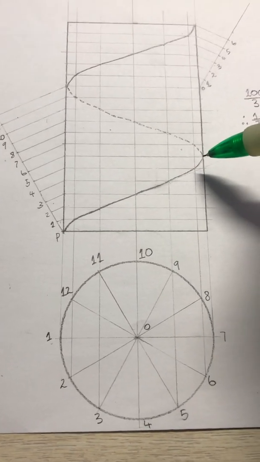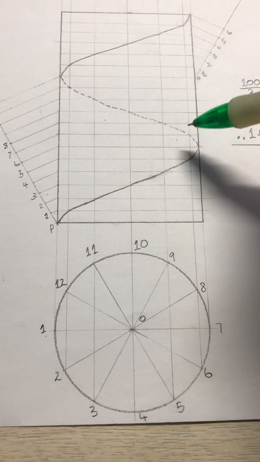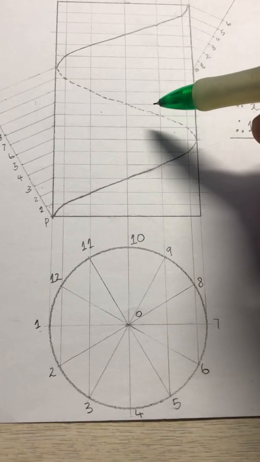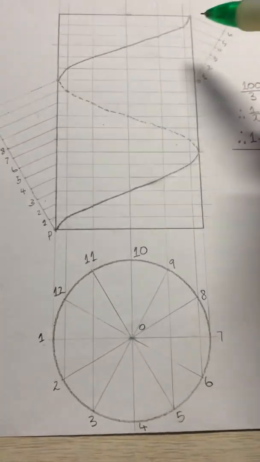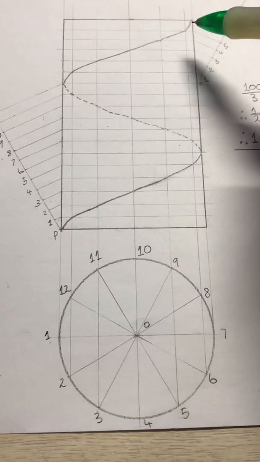You see, it's like a pattern. It gives you a pattern. You move up, you go to that point. Move up, go to that point. Do the same until that part.